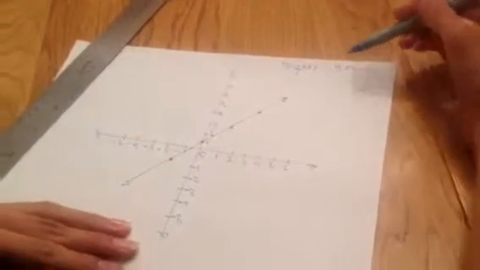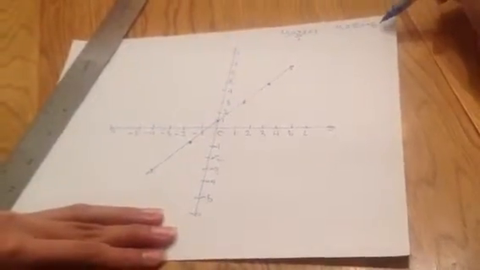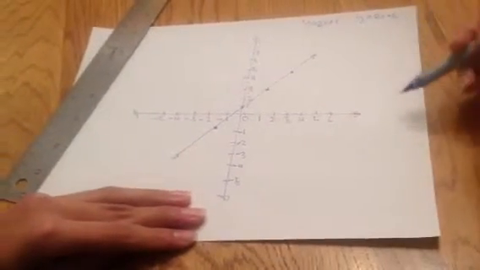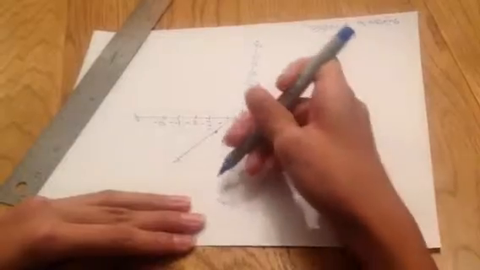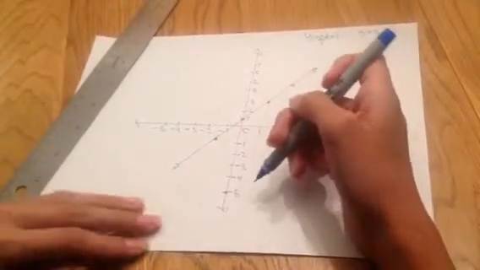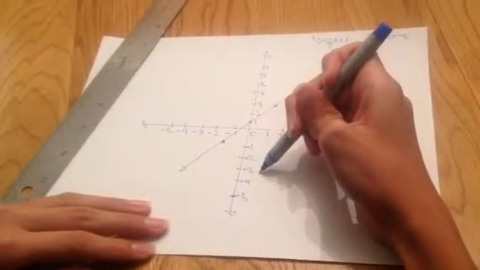Now let's graph our second line, y equals 2x minus 5. We're going to be doing primarily the same thing, but this time we're going to be starting at negative 5, because that's our y-intercept for this equation. So we do the same thing, go up 2, and 1 to the right.